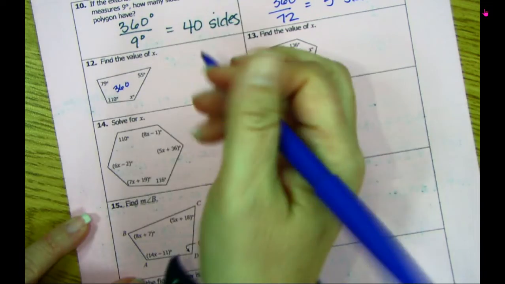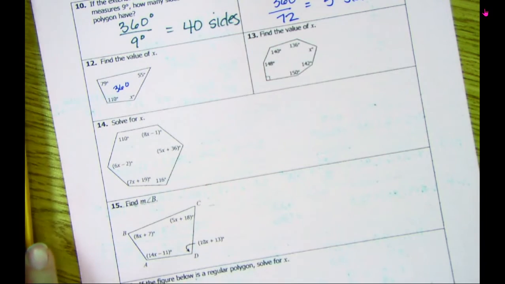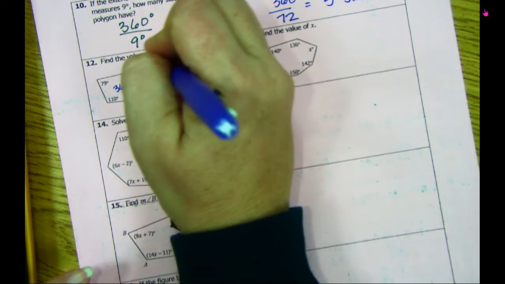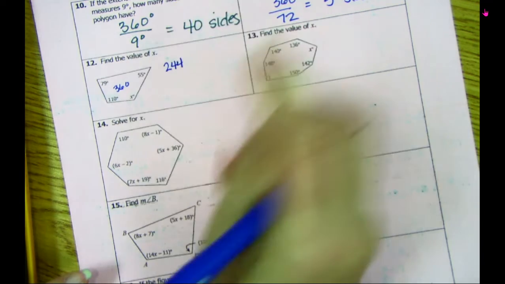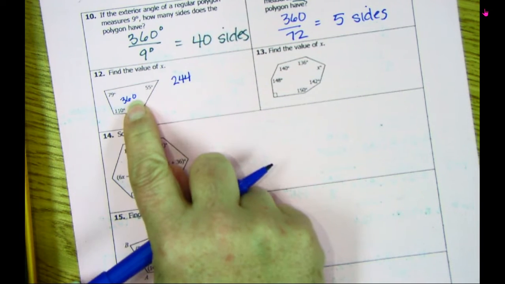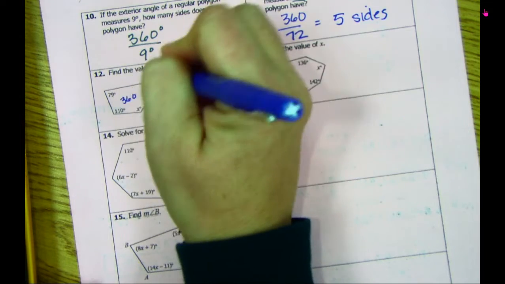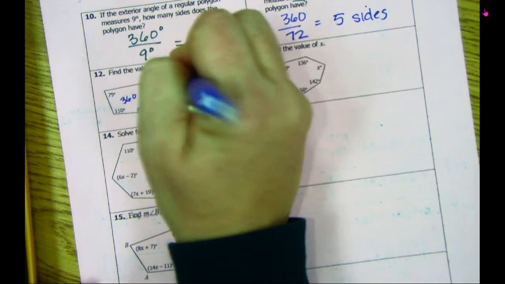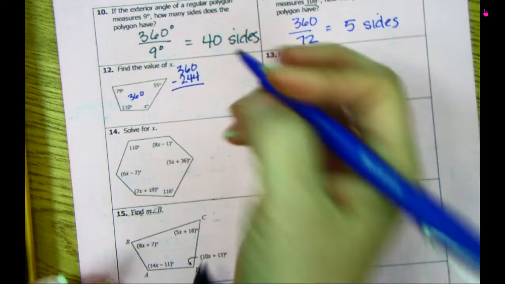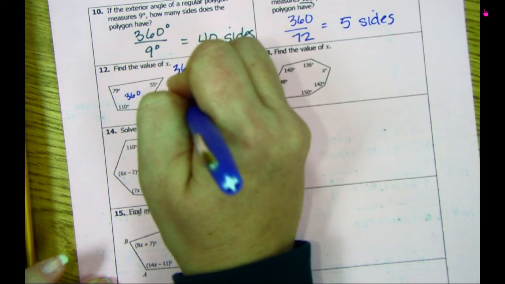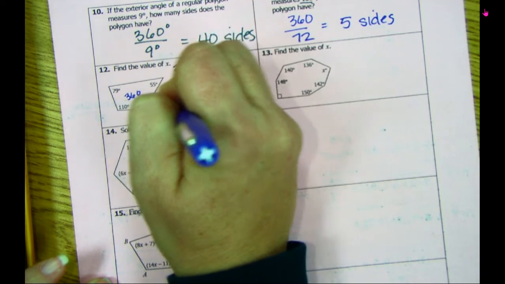So add up your angles: 79 plus 55 plus 110. So all of my angles add up to 244. Well, if they add up to 244 and I need 360, then I need to subtract them from 360. And I find out that x is 116 degrees.